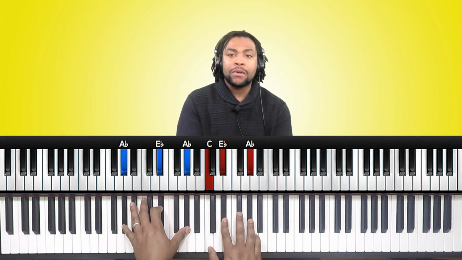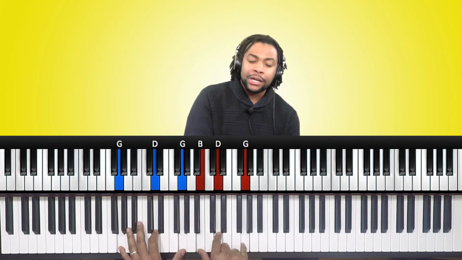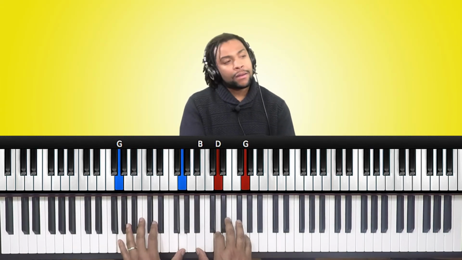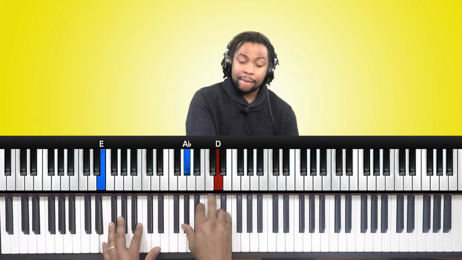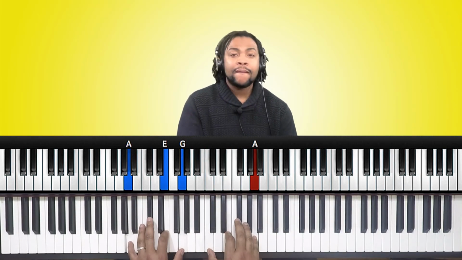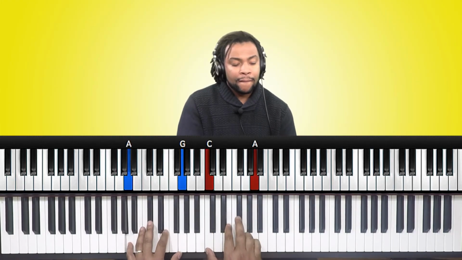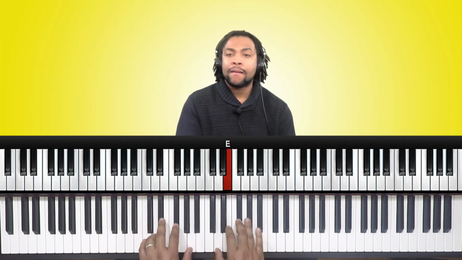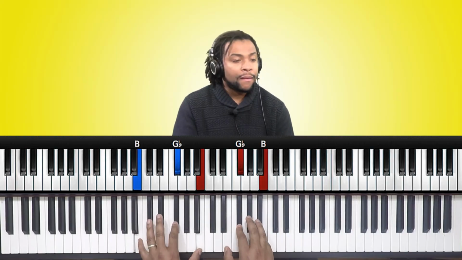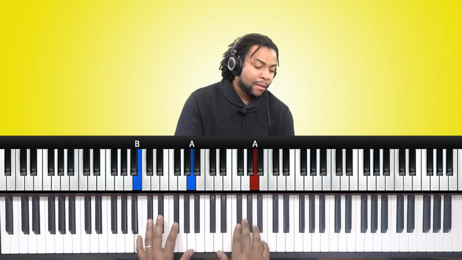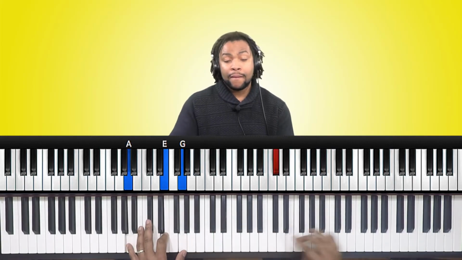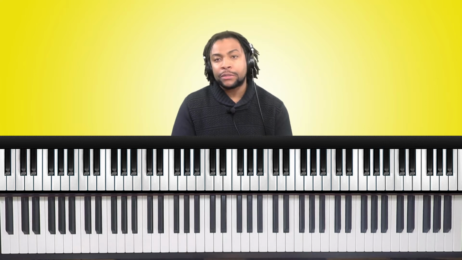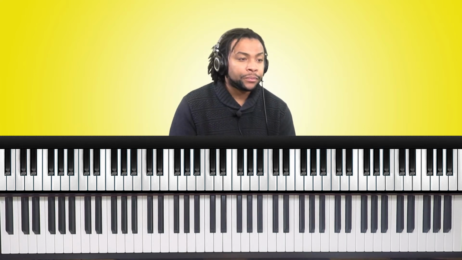The singer said it's still too high. Take it down a half step. G. And so that's usually the difference between transposition and modulation.